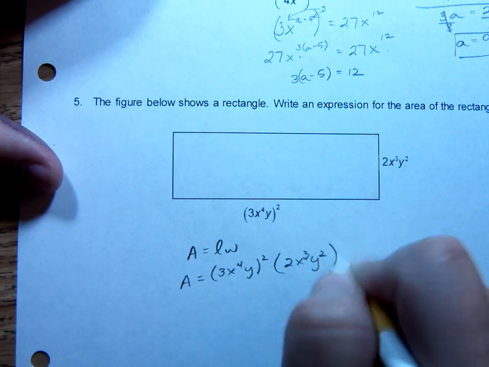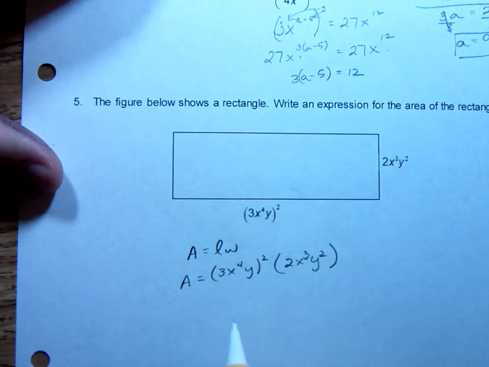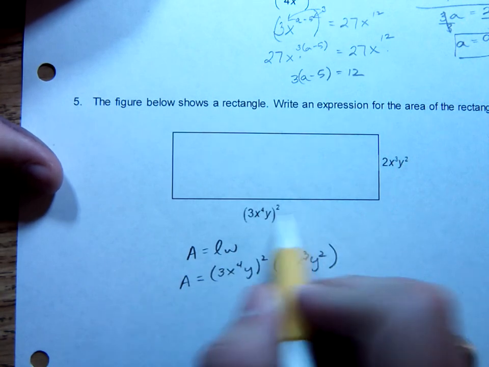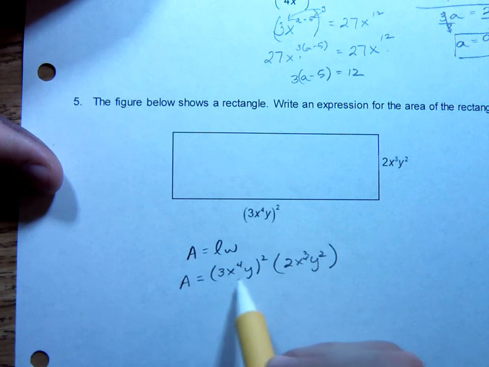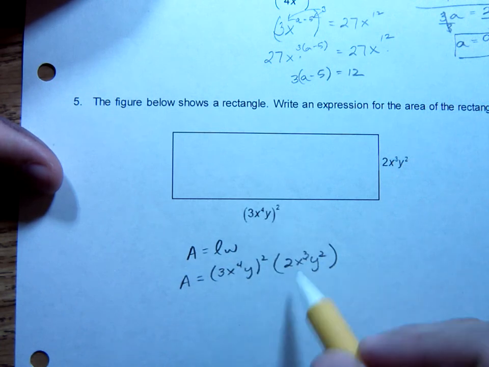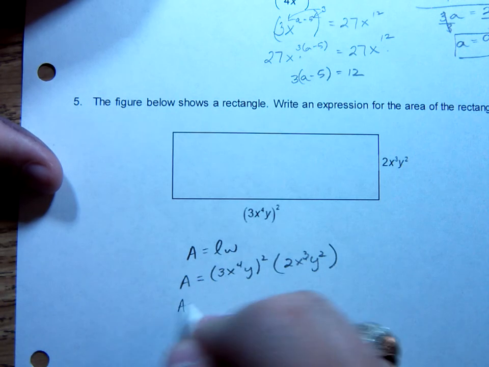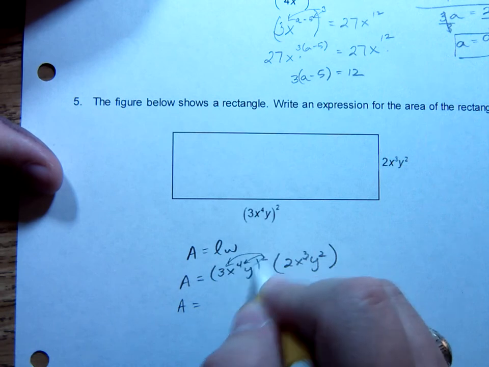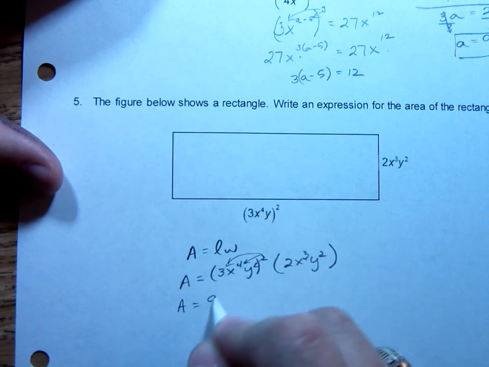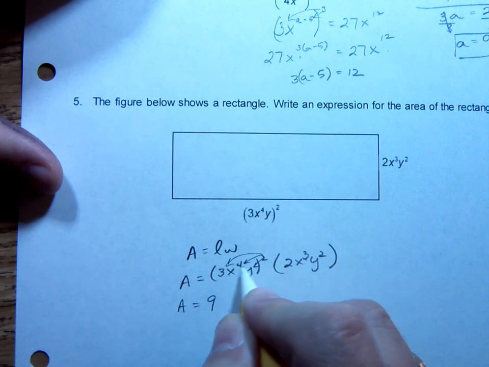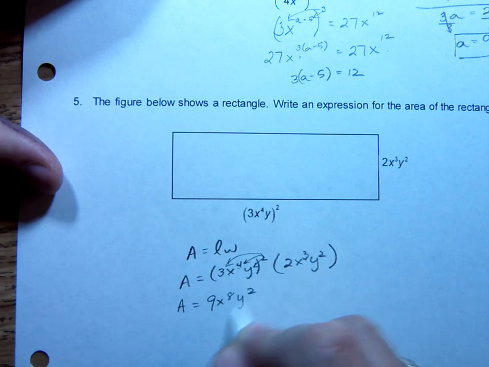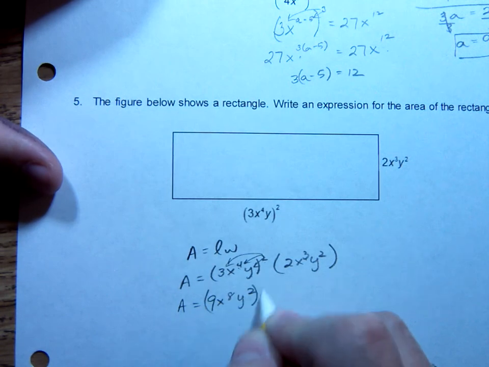Thank you all. Okay, so when I put length times width in there, my length can be this. It doesn't matter which one because you're multiplying. So 3x to the 4th power y, all that squared, and then 2x cubed y squared. Just continue to work this out. Let's go ahead and take care of this. So then I have 2 goes here, 2 goes here, 2 goes here. So then I have 3 squared is 9. X to the 4th squared is 4 times 2 is 8. So x to the 8th. Y to the 1st power squared is just y squared. So 1 times 2 is 2. Times 2x cubed y squared.